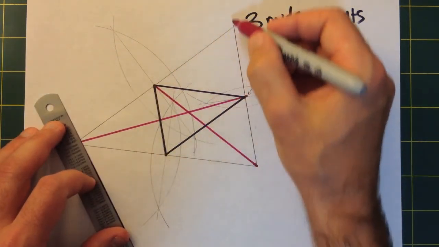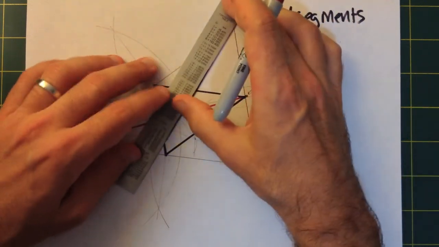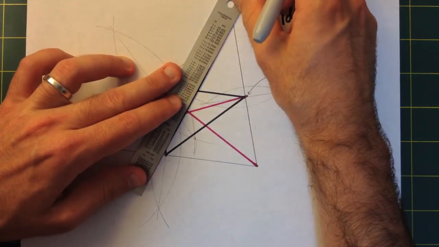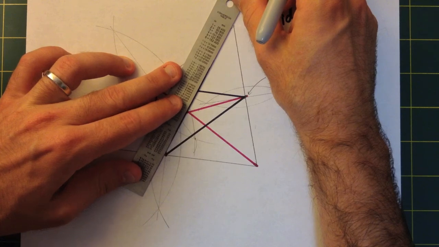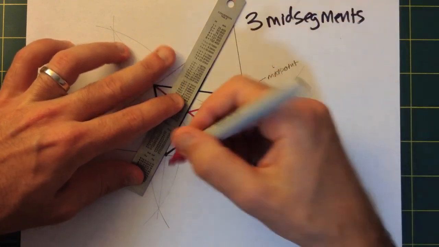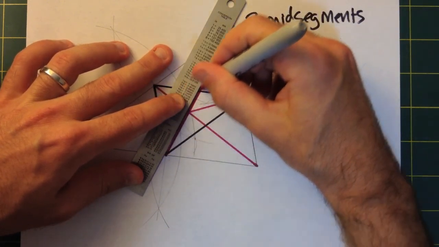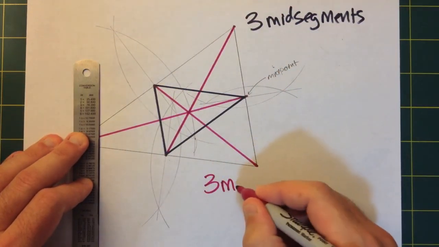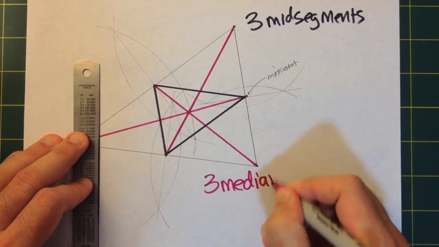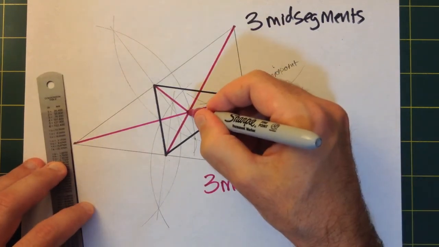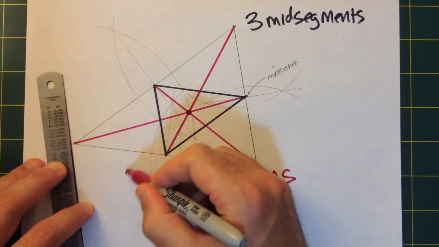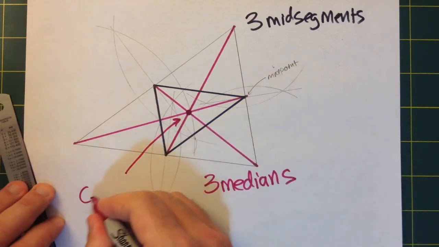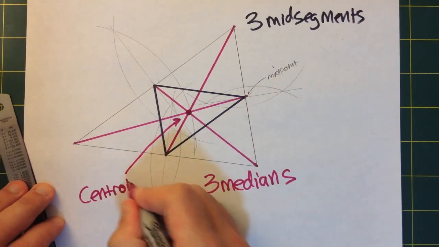And finally, this vertex to that midpoint over there. And now we have 3 medians in the picture, and that point right there is extra special. It is the centroid.